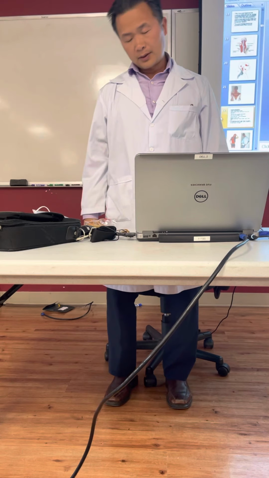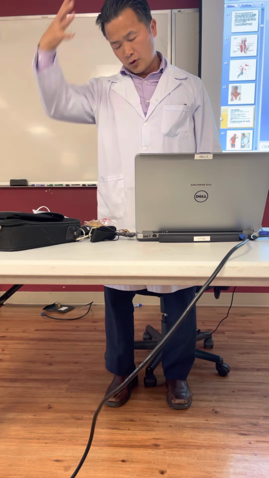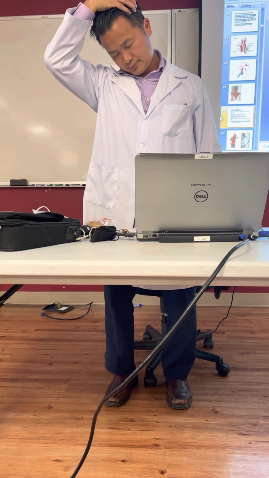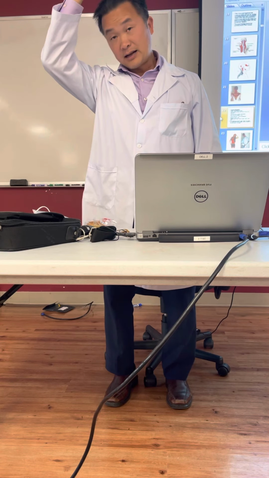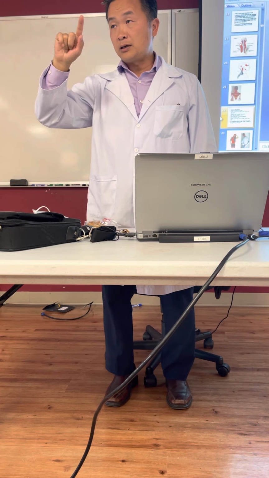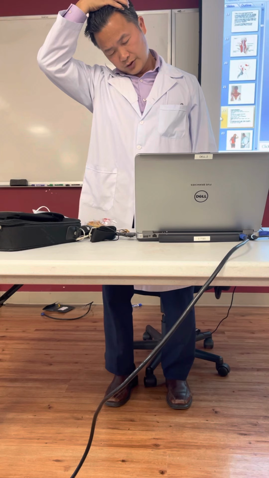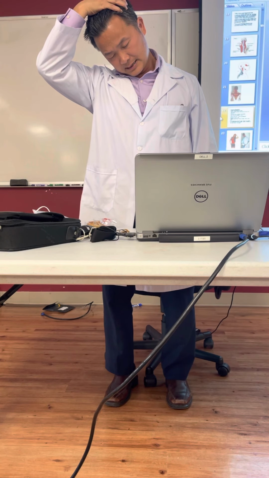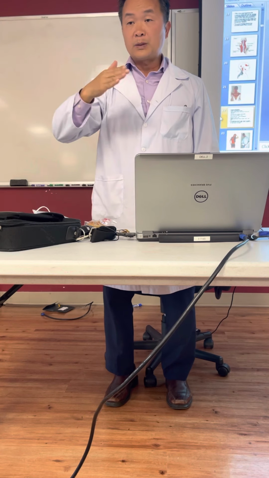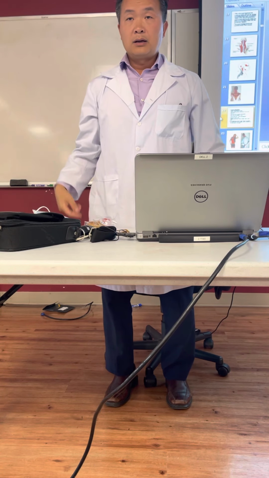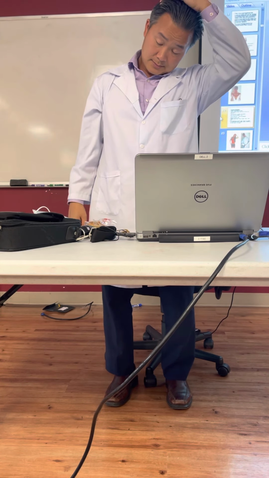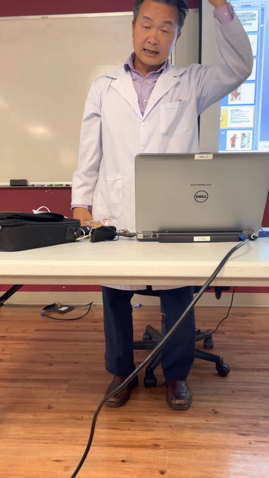The second one, tilt your head, drop your shoulder. Now you hold in here, you hold in your neck, you pull in, and then you hold out. You count until you feel the tension. You can count to 15 or 20. And go the other side, do the same thing. So that's the second.